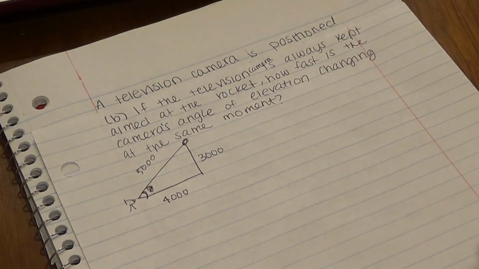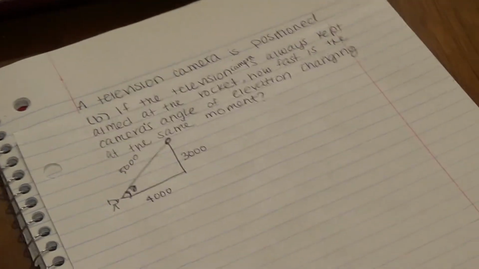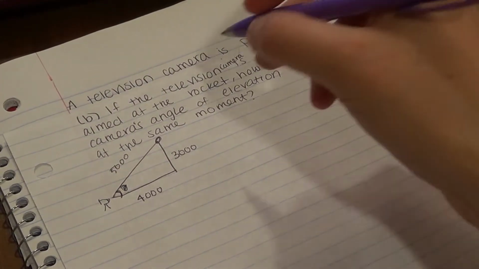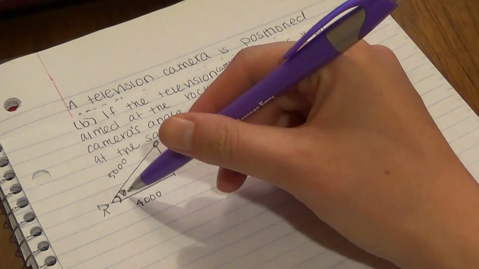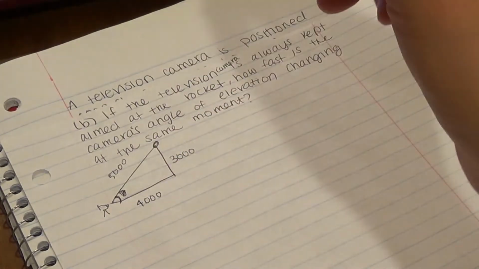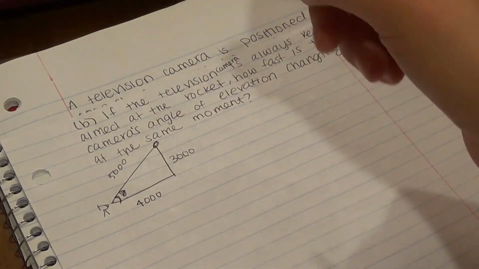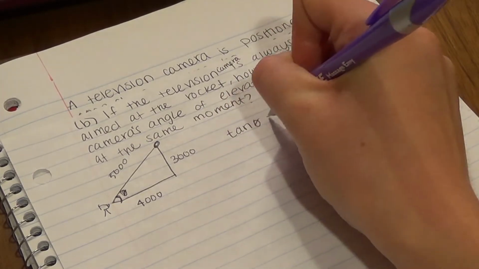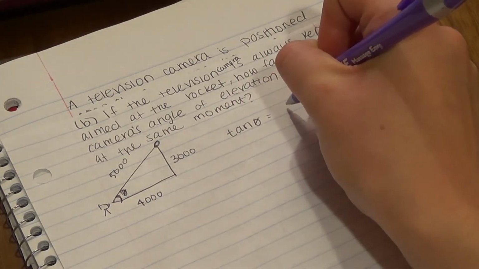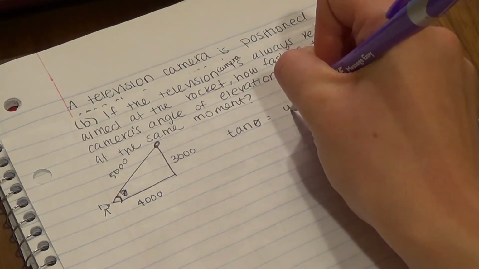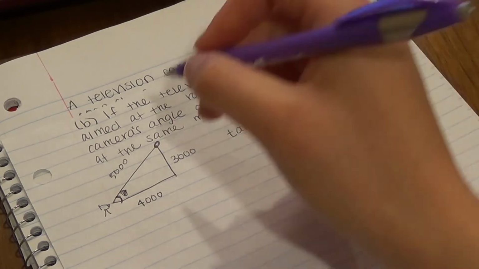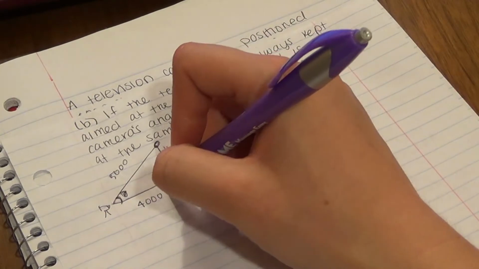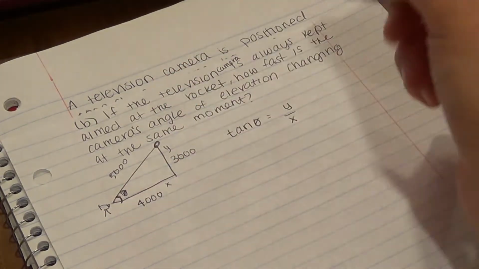So we can start off by saying we need to solve for this angle. So using our trig, tan of theta equals opposite over adjacent, which is y over x. Remember, we're calling this side y, this side x.